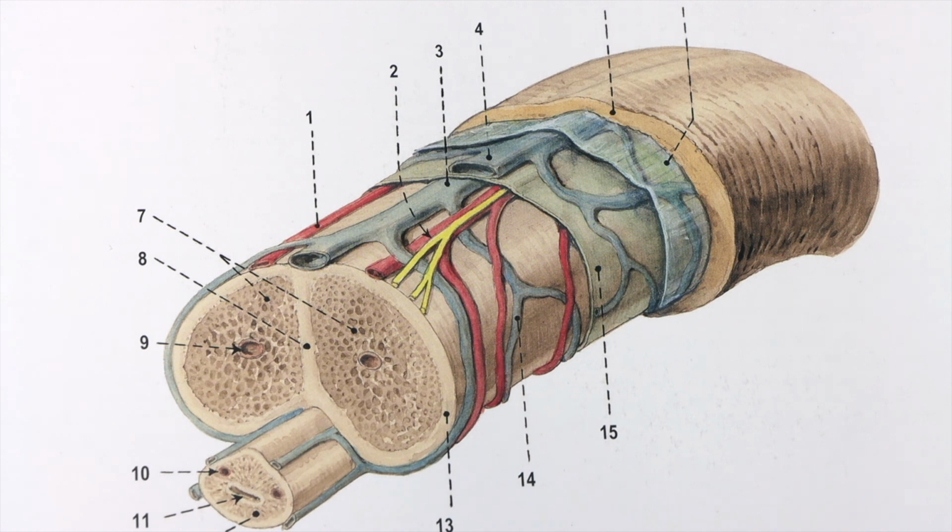The erection remains because this enlargement of the penis presses on the veins of the penis, which are called cavernous veins. So the drainage of blood through the veins slows down, and the erection stays good for some period of time.